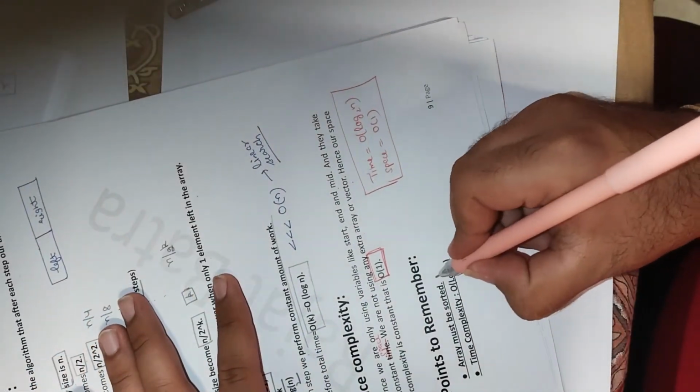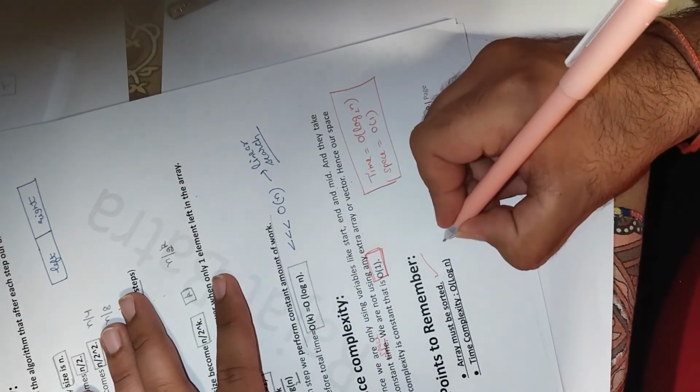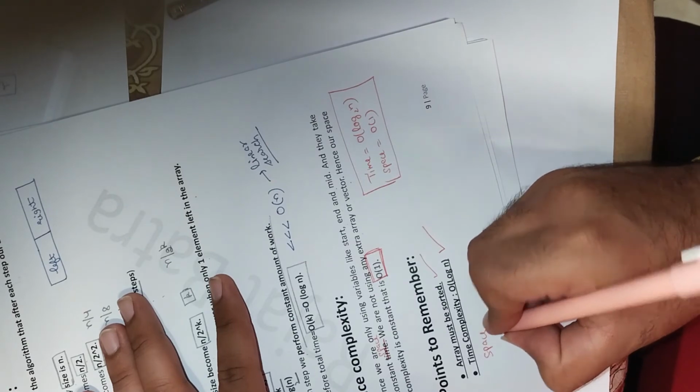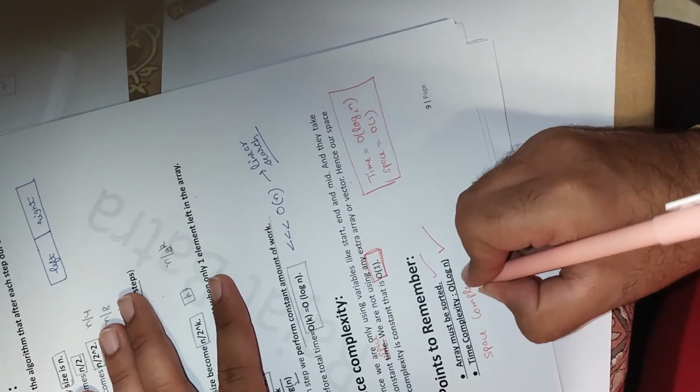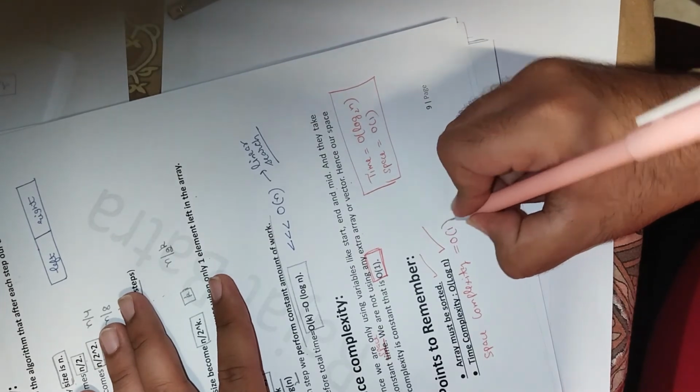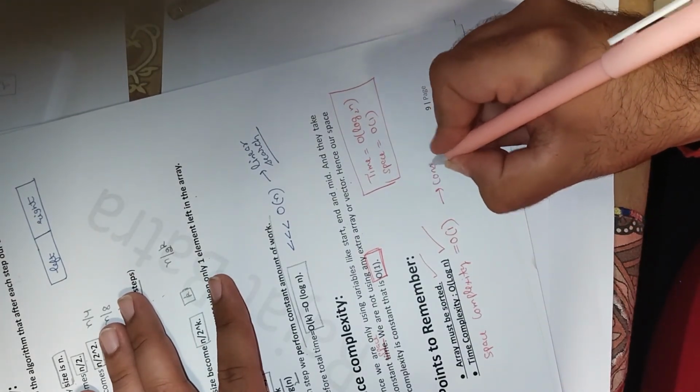So, we will discuss some points to remember. Before applying binary search, we must be clear that the array is sorted. We must know its time complexity, that is order of log n. We must know its space complexity, that is order of 1, which is constant.